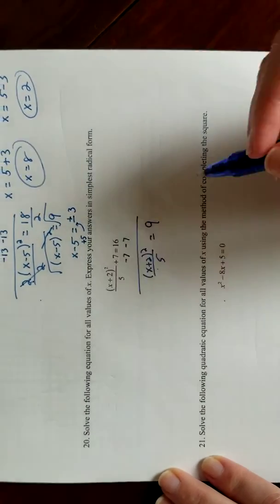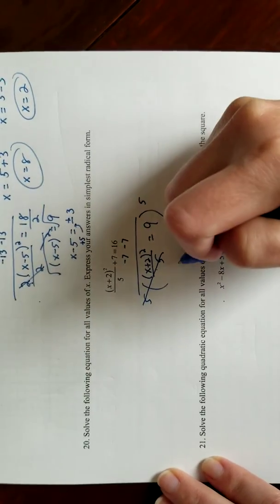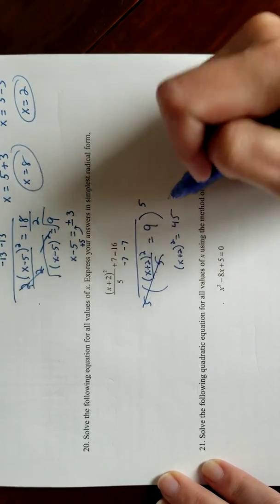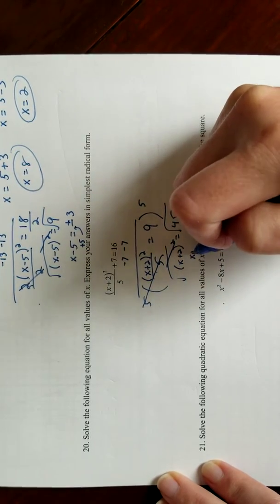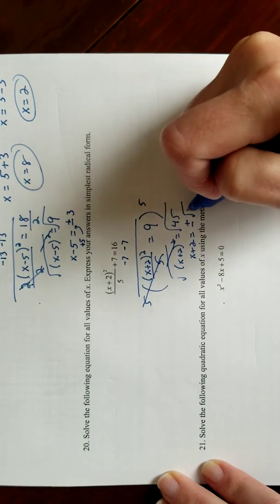Then this is division, so I want to multiply both sides by 5. That gets rid of that. (x plus 2) squared, 9 times 5 gives me 45. Take the square root of both sides, that cancels that out. x plus 2 equals the plus or minus square root of 45.